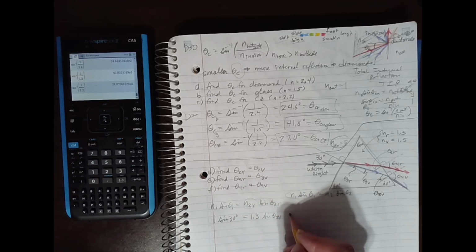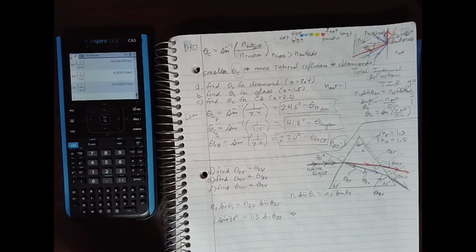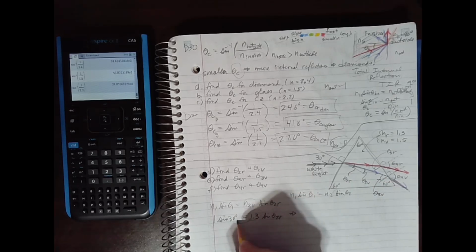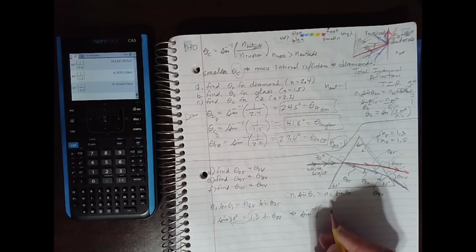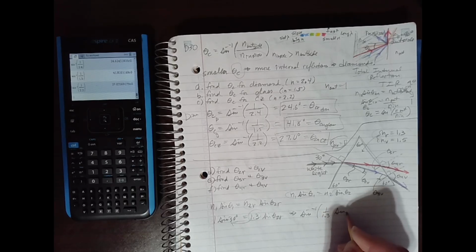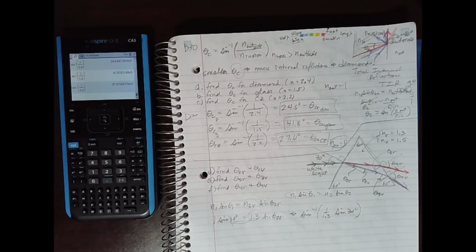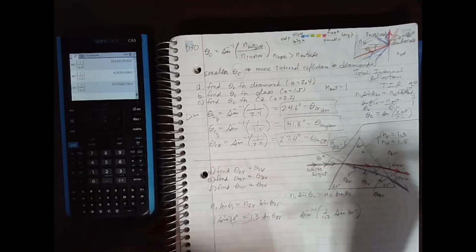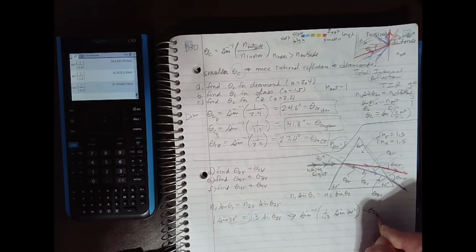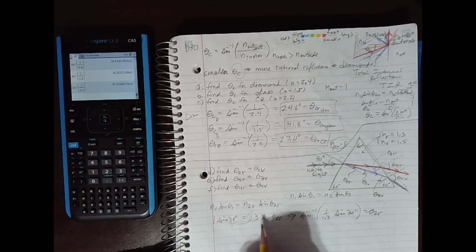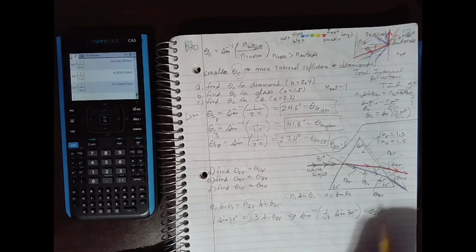All right, so we can divide through by the 1.3 and take the sine inverse. So sine inverse of 1 over 1.3 times sine 30 is theta 2 red. Divide through by the 1.3, so that gets underneath, and then take sine inverse to get theta 2R by itself.